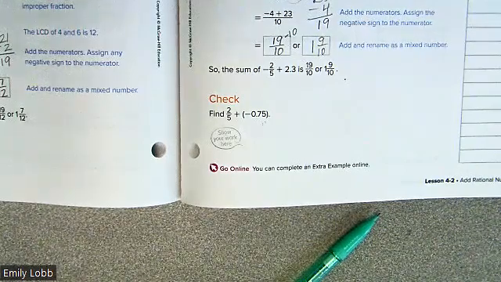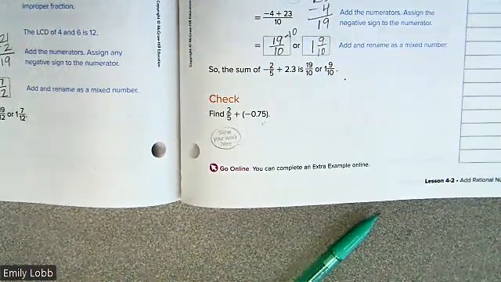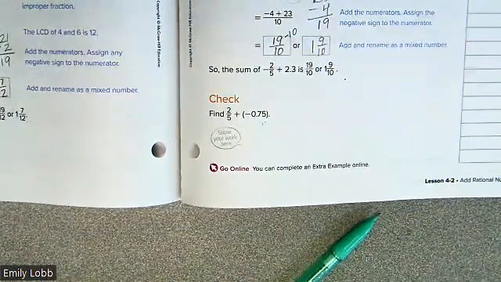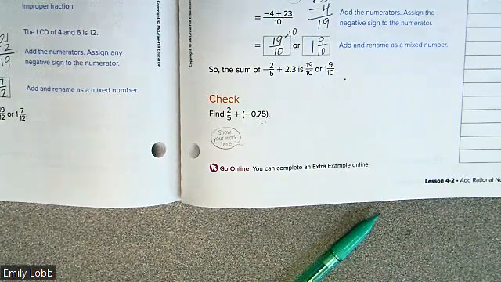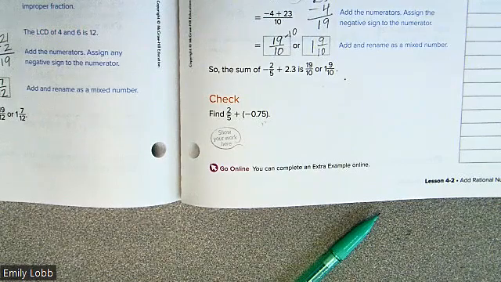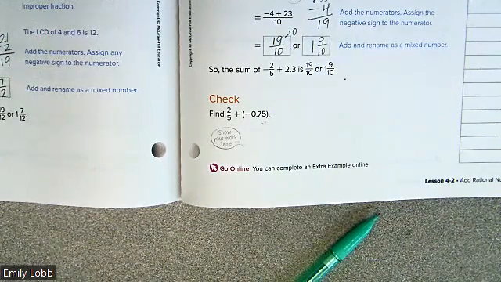Then we're going to go to minus. So when we have 2 different signs, we find the difference between them. So here's a code. We're going to take our big minus our small. So 0.75 minus 0.4.